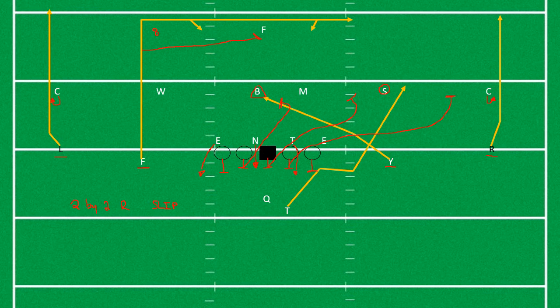Tailback, your job is to step up as if you're in pass protection. Then you settle up and find a hole and show your hands to the quarterback. So you're going to settle up like you're in pass protection. Then you're going to settle up over here. You're going to leak out over here. Settle up, show your hands to the quarterback, and then once you catch the ball, you're going to find the alley of offensive linemen, and then you're going to get as many yards as possible. You're going to be off to the races.